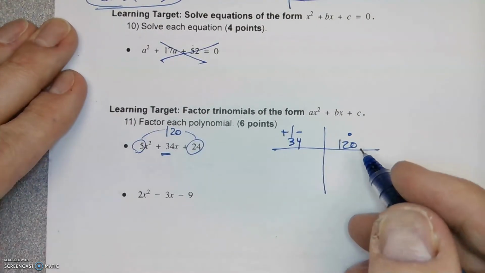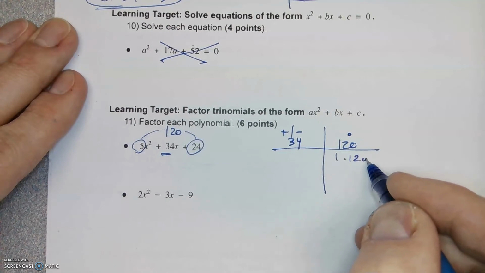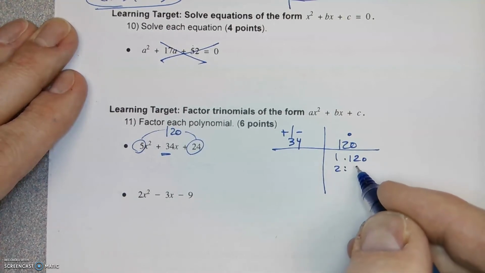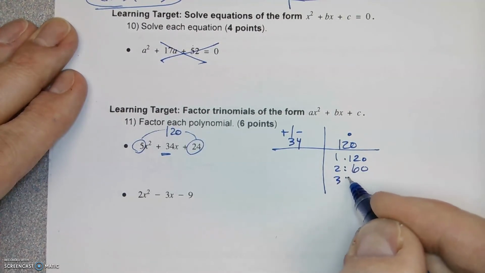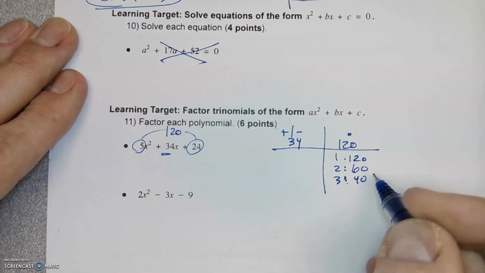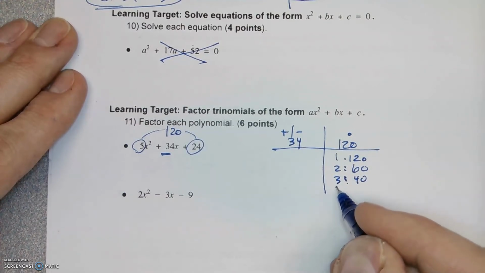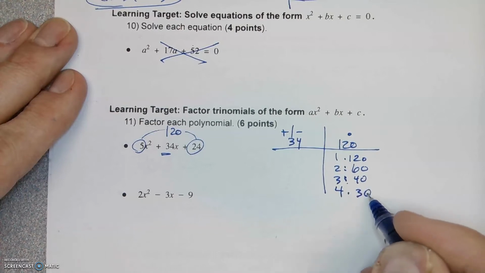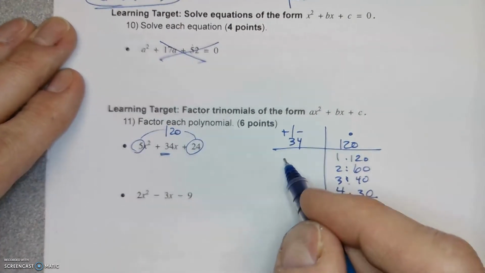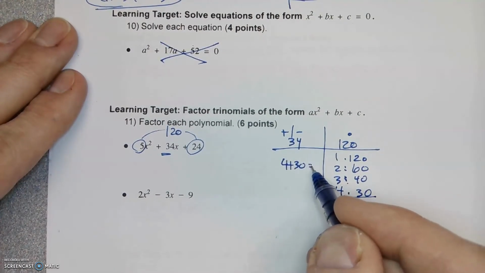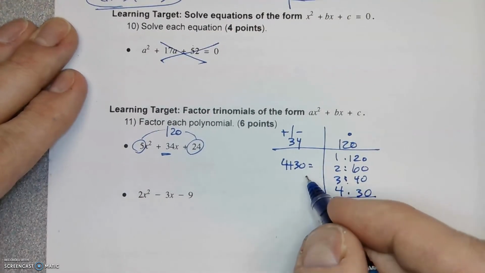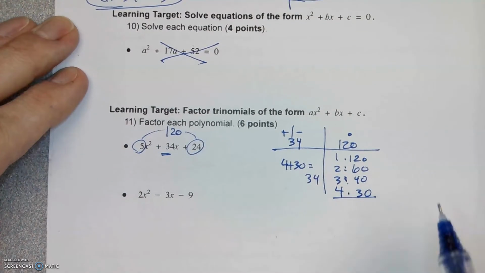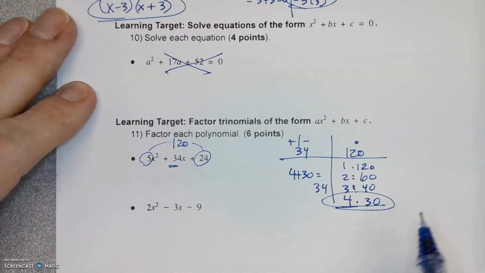So if you go through the list, 1 and 120, 2 and 60, 3 and 40, and 4 and 30, you'll find that 4 and 30 multiplied gives you 120, and then added will get you 34. So there are your factors right there.